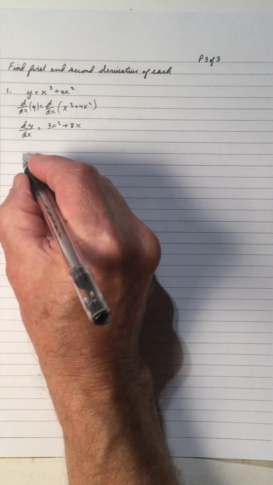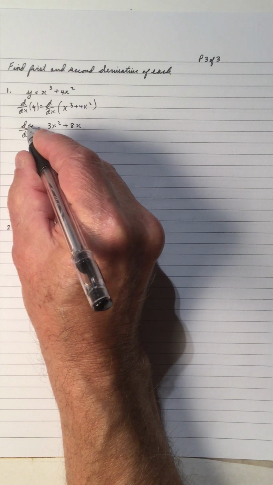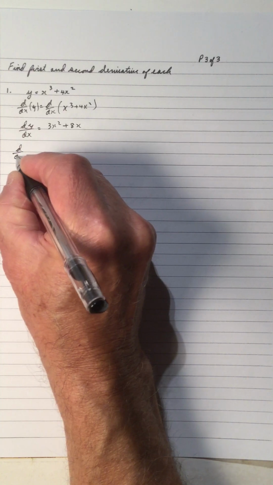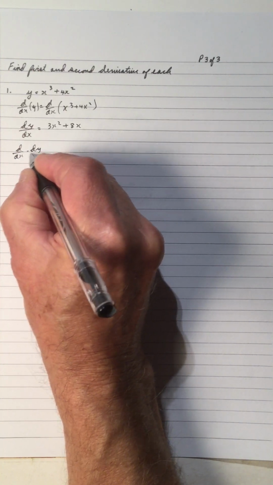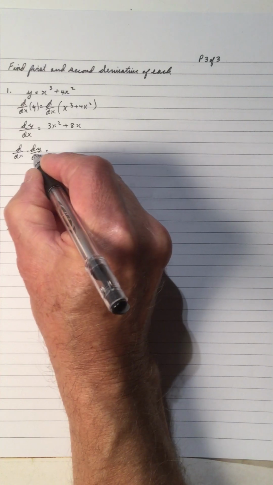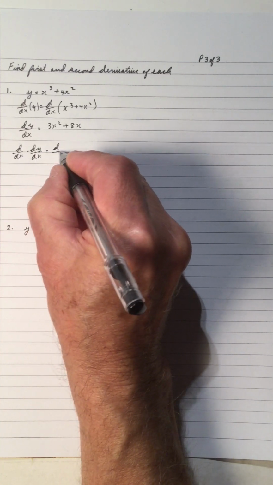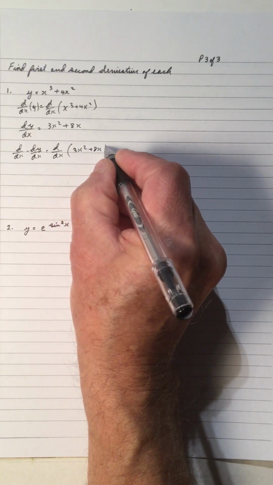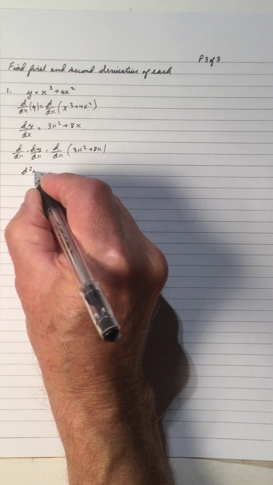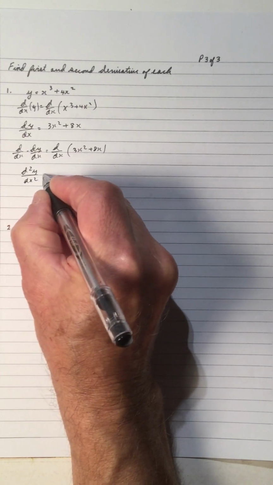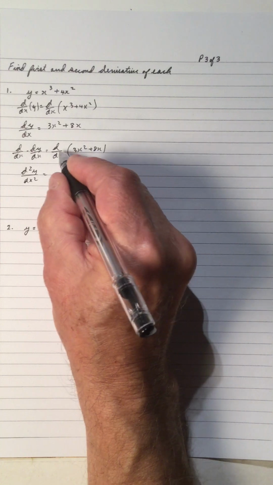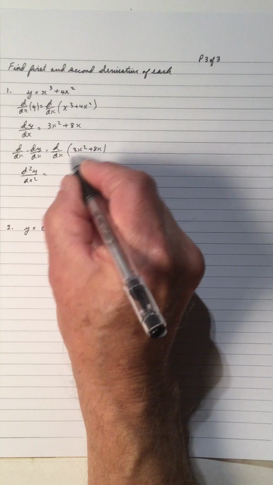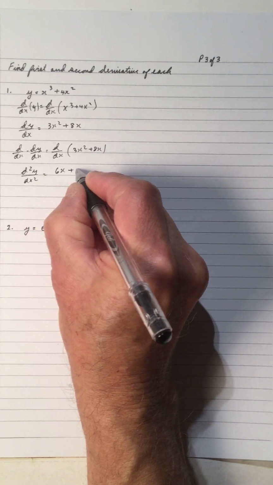The second derivative is you do d/dx on this, d/dx on dy/dx, d/dx on 3x squared plus 8x, and that's d squared y over dx squared. The derivative of the polynomial in terms of x is 3 times 2, which is 6x plus 8.